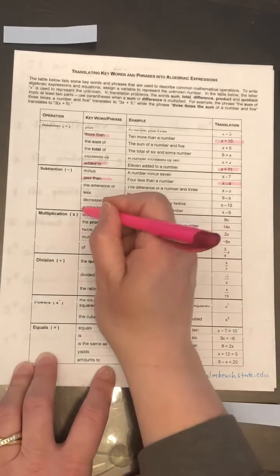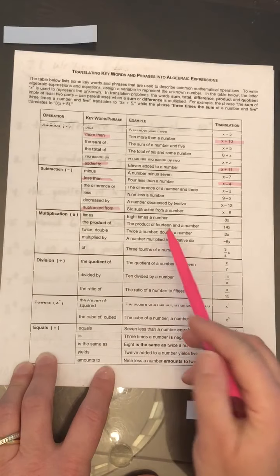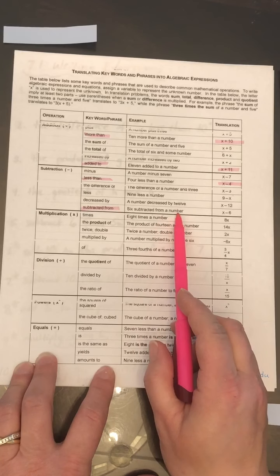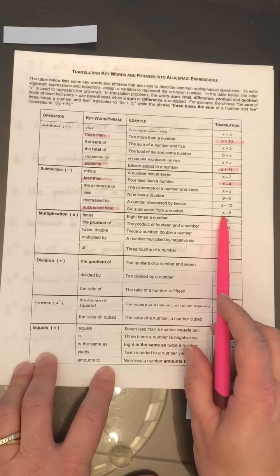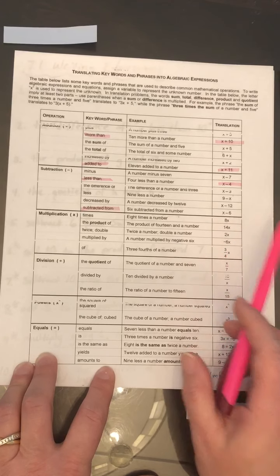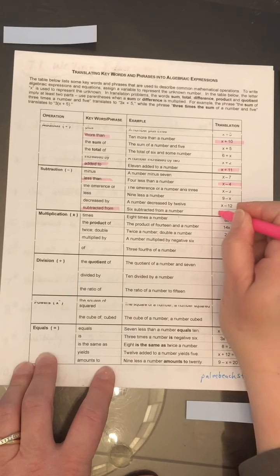Ooh, how about right here, subtracted from? Their example in word form says 6 subtracted from a number, but they didn't start with a 6, did they? They turned it around. It's backwards. If I'm going to take something away from you, first I have to go find you.